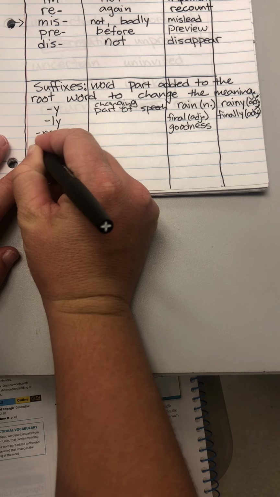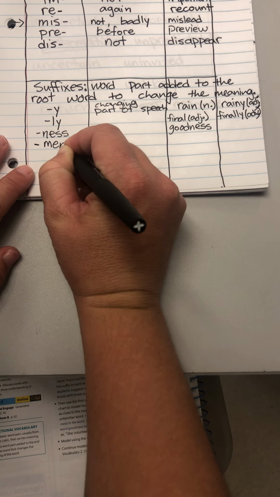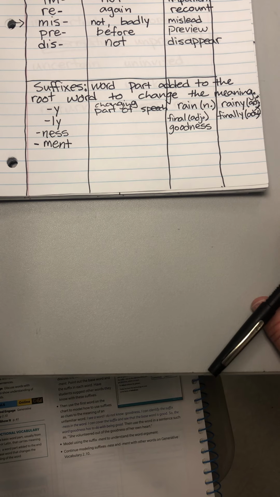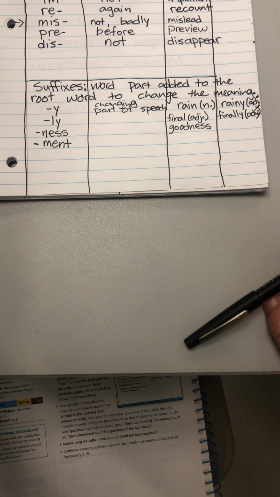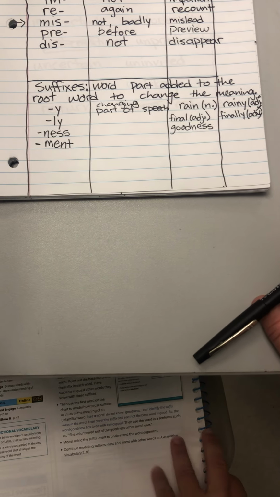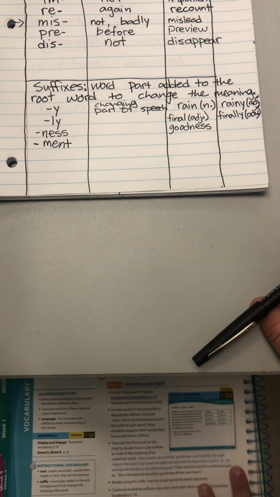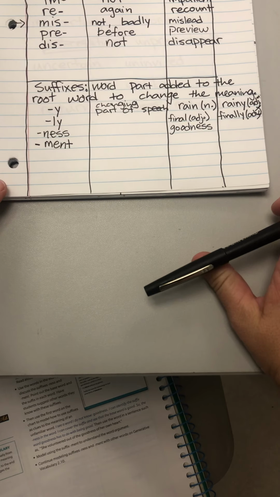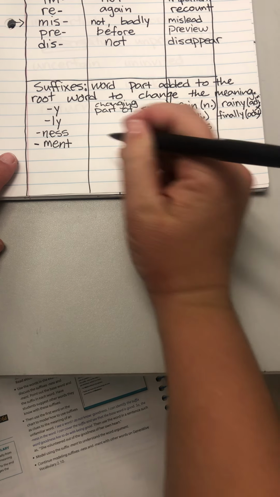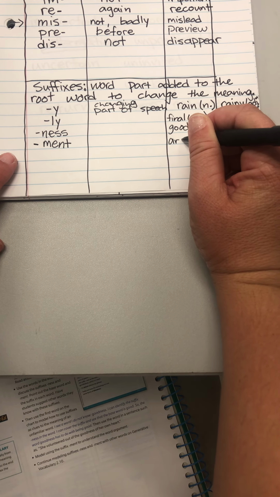The next suffix is ment, M-E-N-T, like argument. An example, argument or judgment.